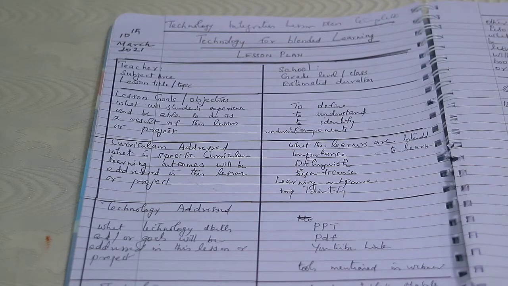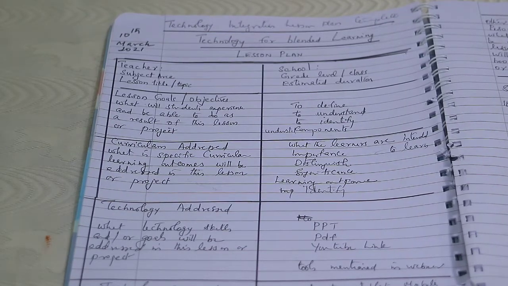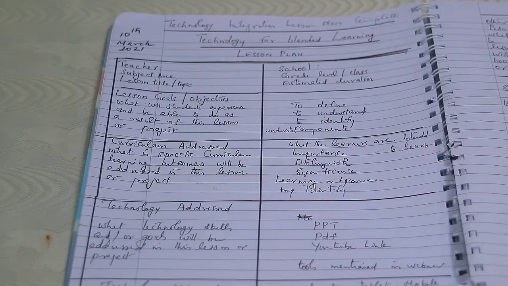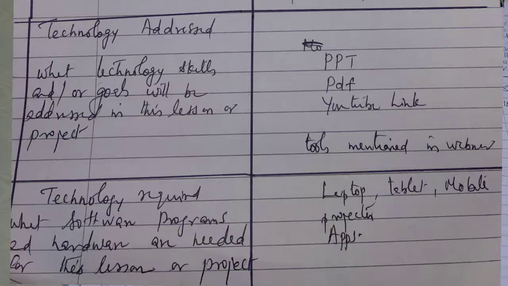And about the technology required: what software, programs and hardware. I hope you understand. Software is related to the program, and hardware is what? A laptop or a computer or whatever it is, how it is made. That is the hardware. So that is all the technology required. That means the laptop, tablet, mobile, sometimes the projector, and whatever apps are needed for that.